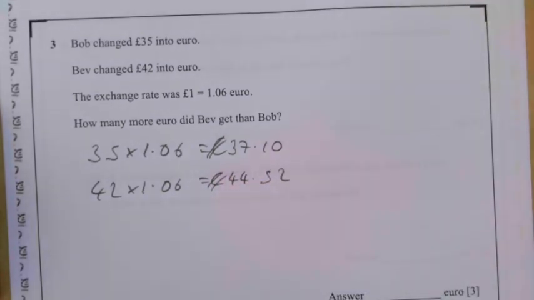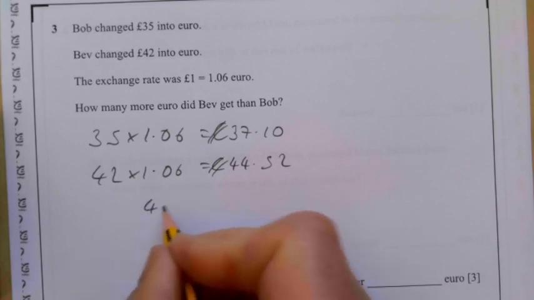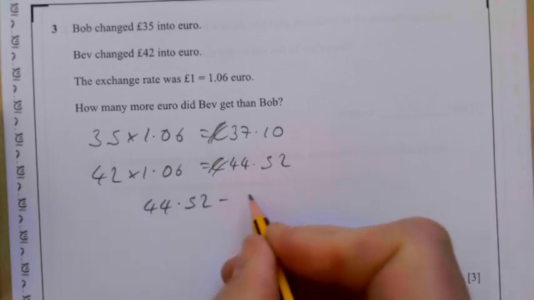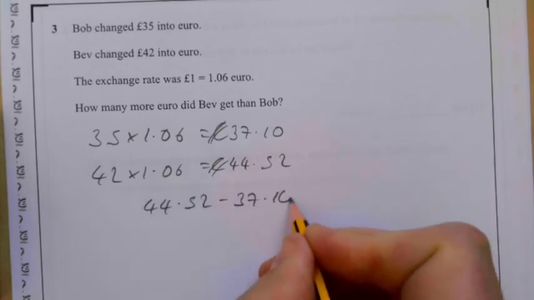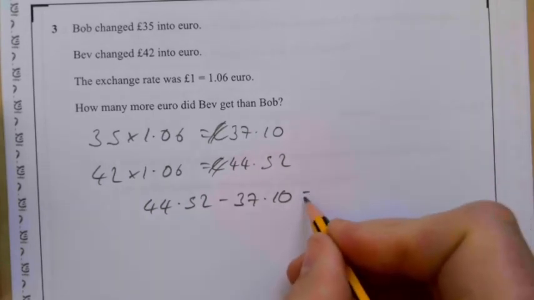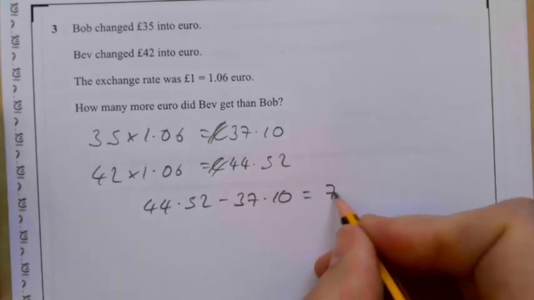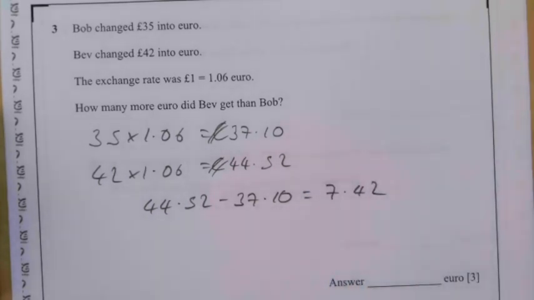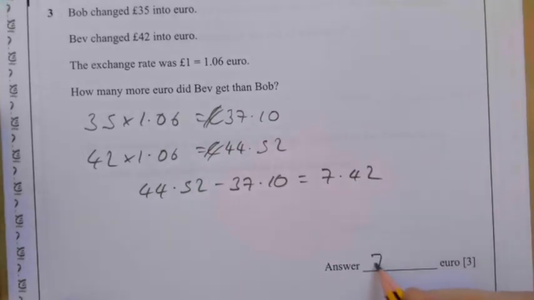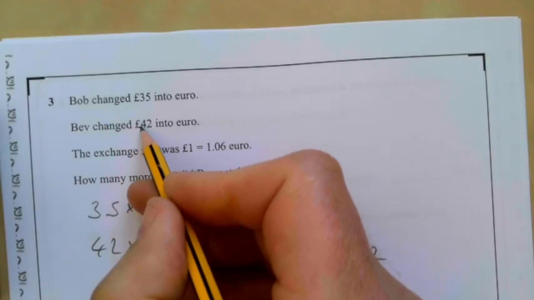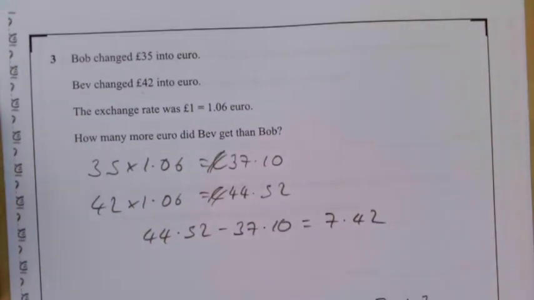And then I want to subtract those two things. So 44.52 take away 37.10, and that gives me 7.42. Now the other way you could do it is take those away first of all and then change it into euro, and that'll work as well.